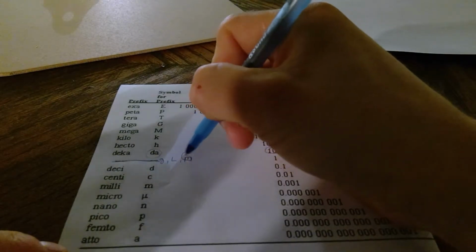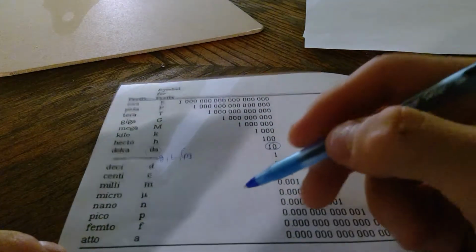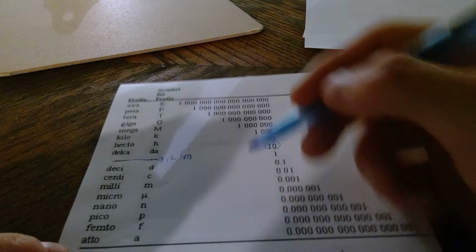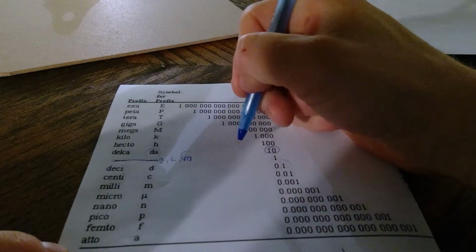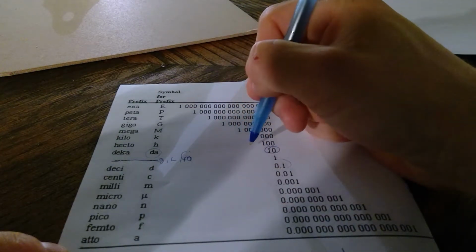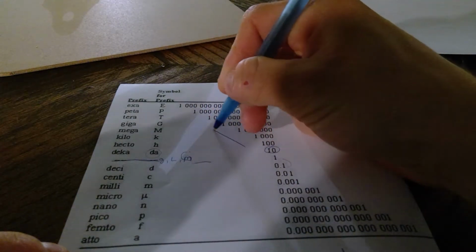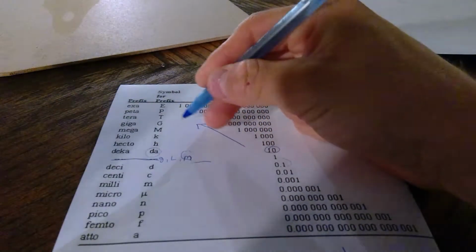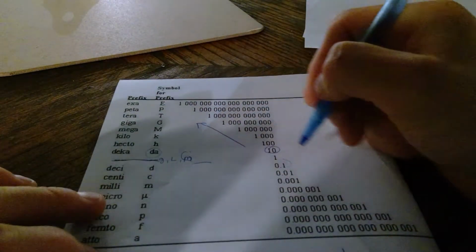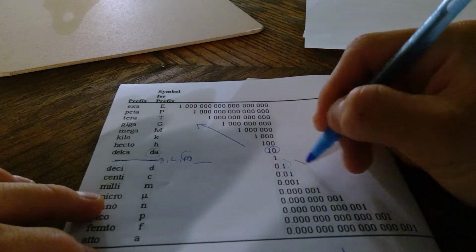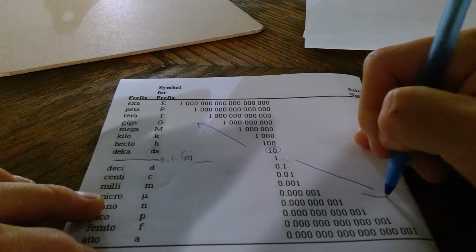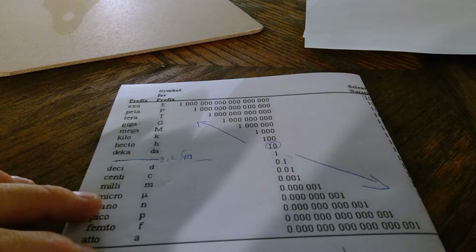Meters is here, right in the center. If I go up above this midline, everything kind of moves to the left, and if I go down this way, there's a curve that moves down to the right.